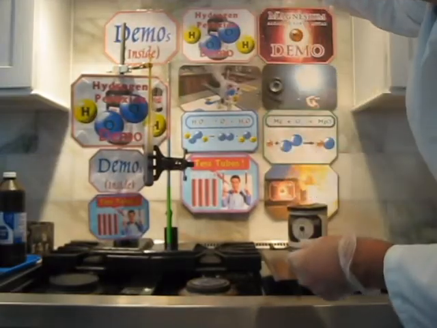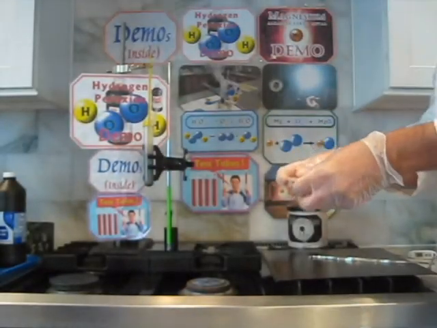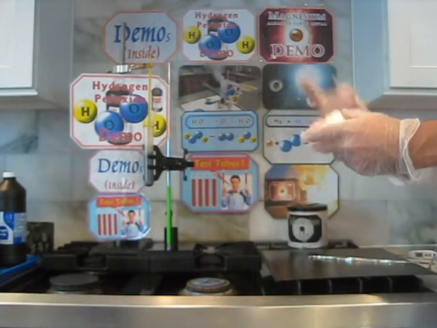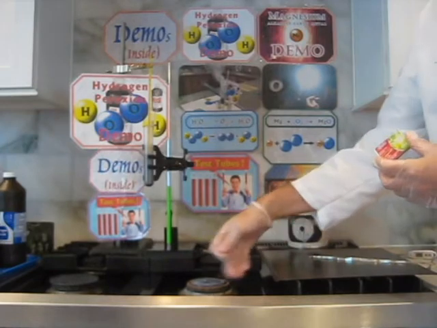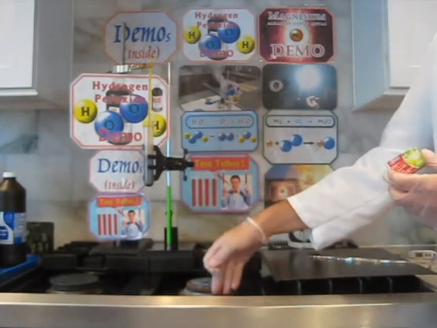So to see this one, I'm going to turn the light off right there. So I'm going to light the match, and then I'm going to use the match to light my stovetop. Okay? That's going to ignite the methane, mostly methane, that comes out of the stovetop.